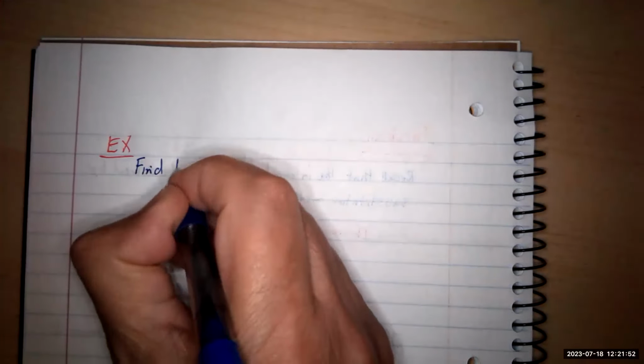Let's take this example. This is going to be the example that we have. We'd like to find the Jacobian, for example, for the polar coordinates. Find the Jacobian.